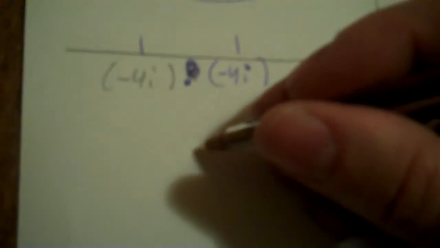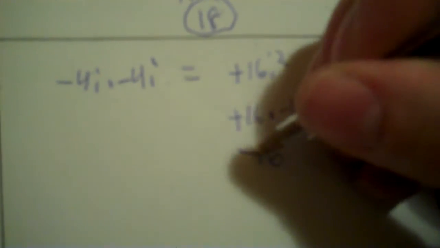16 is the only term you got, okay? I messed this up. Negative 4 times negative 4 is positive 16. I'm sorry, I messed that up. So it's positive 16 times negative 1, which is negative 16. Okay, sorry about that.